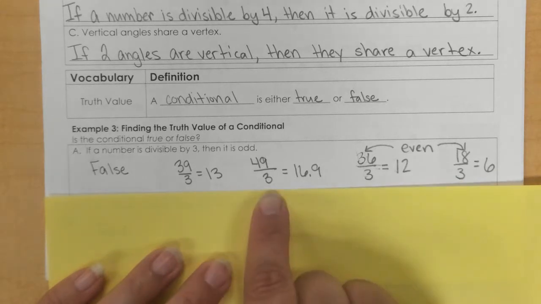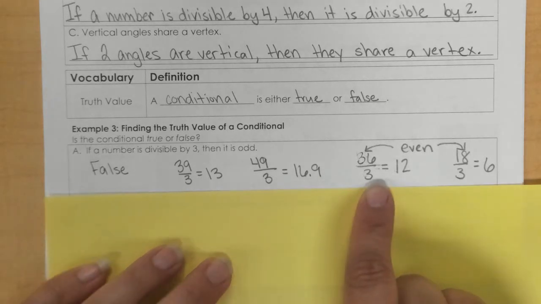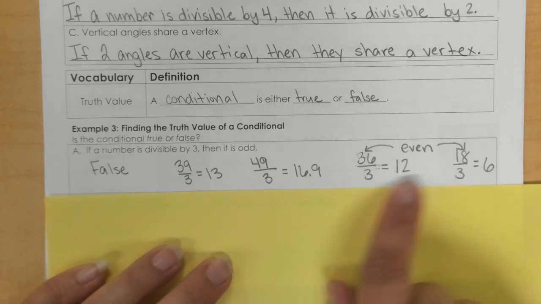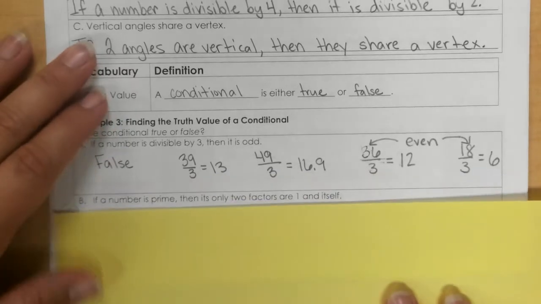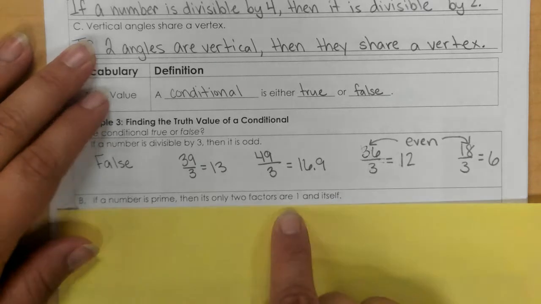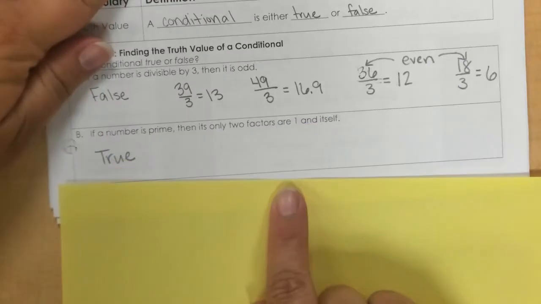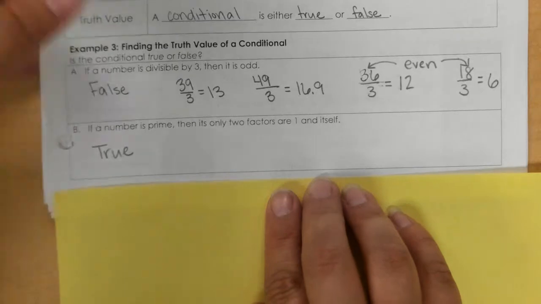But here, if I give you an even number, it can be divisible by 3. Okay. And you get 12. So I gave you some counterexamples. So that's a false if-then statement. Okay. If a number is prime, then its only two factors are 1 and itself. So, sure. That was simple. Okay. Moving on.